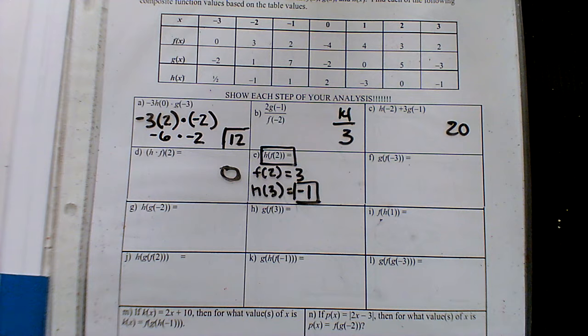Oh, I looked at the wrong thing. G of 0 and then G0 is... No, I looked at G instead of looking at H, so then I got 5. I was like, oh, how do I find G of 5? G of minus 3. Minus 2. And then F of minus 2 is 3. And then G of 3 is minus 3. H.